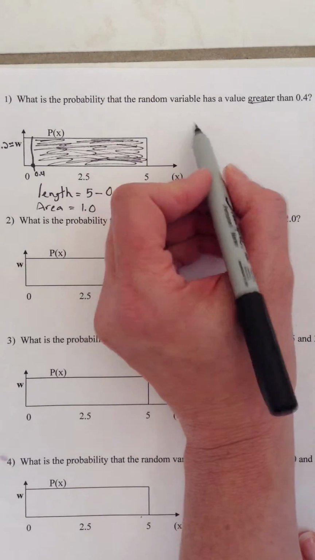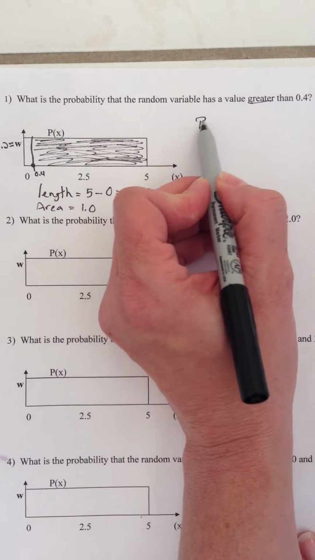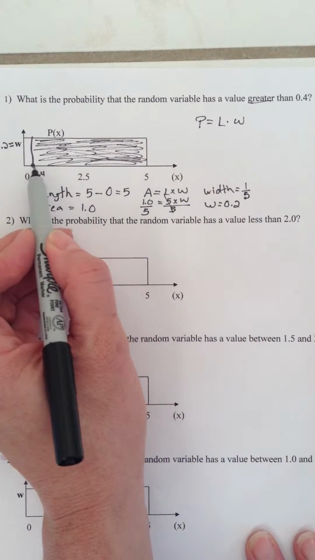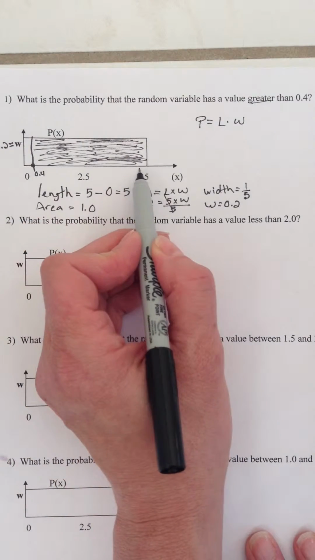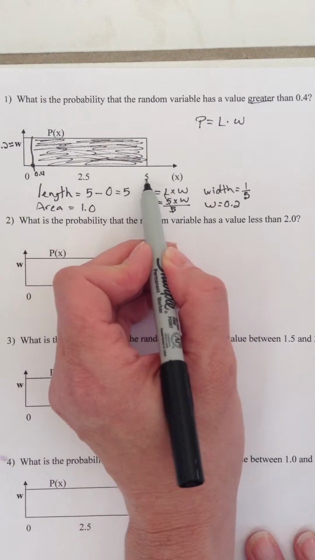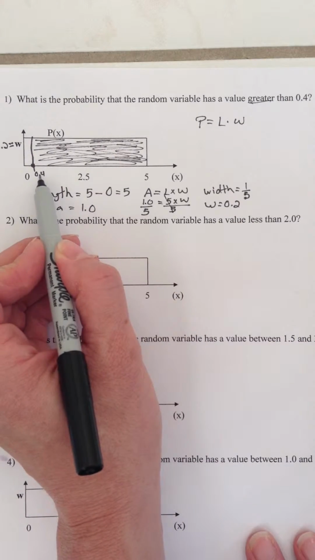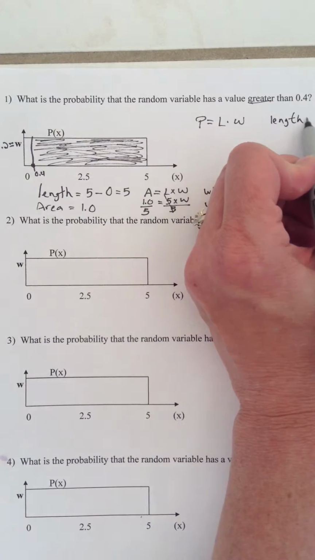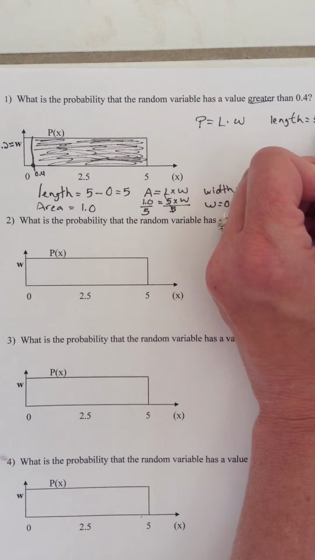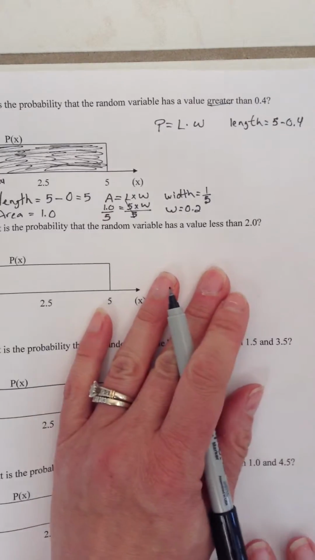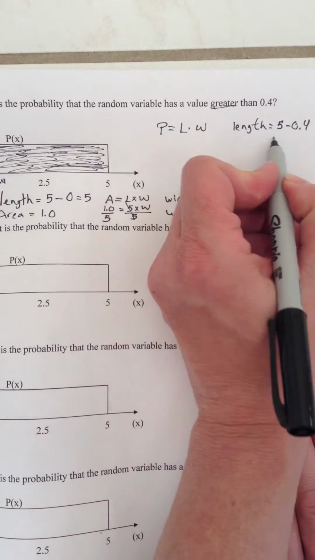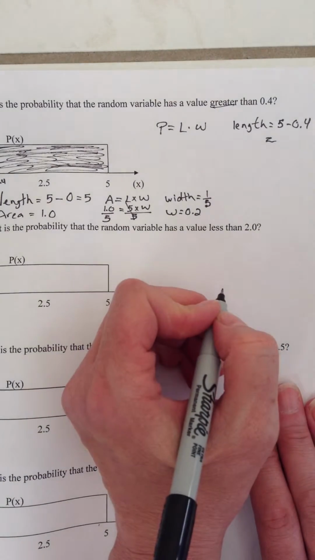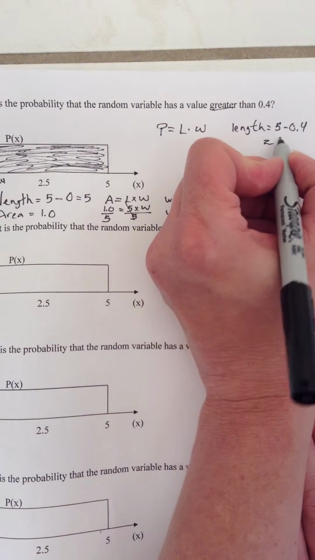So now we go back to our area formula, only this time we're thinking probability is length times width. And in this case, our length has changed. It's no longer 0 to 0.5, it's 0.4 to 5. So the length is actually going to be 5 minus 0.4. So our new length for problem number 1 will actually be 4.6.